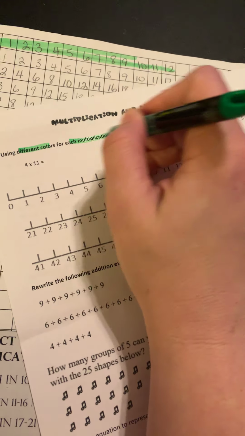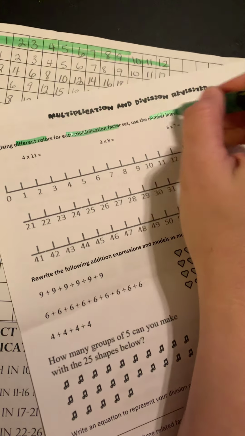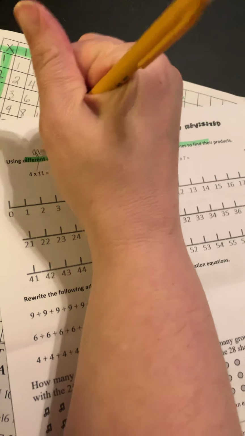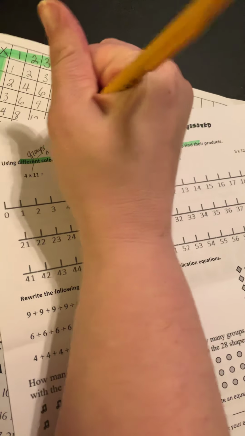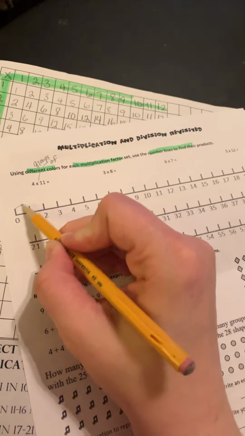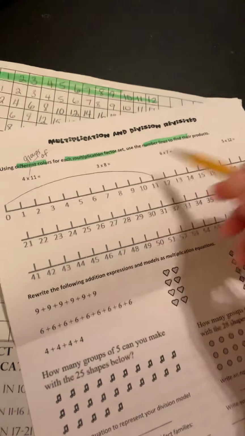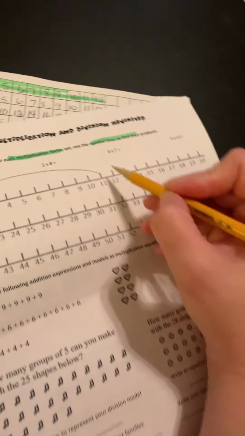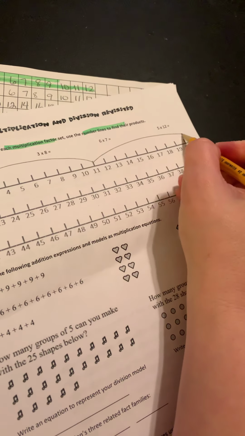All right, we're going to use different colors for each multiplication set on the number lines. So 4 times 11. Well, remember that multiplication is repeated addition. So they need to be looking at multiplication as 4 groups of 11. So I'm going to use my pencil. So one group of 11 is 11. What do we know 2 11s is? 22. So I'm going to jump like this.